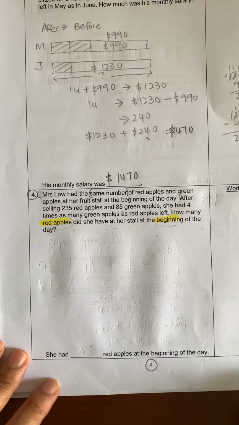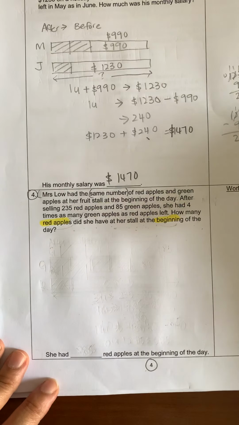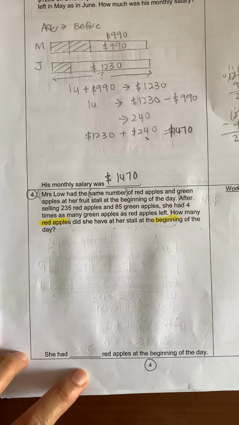Alright, for excellence, we are going to do corrections for question number 4 on page 4 of your heuristics worksheets. So please get them ready and turn to page 4 now. Okay, so let's read the question.